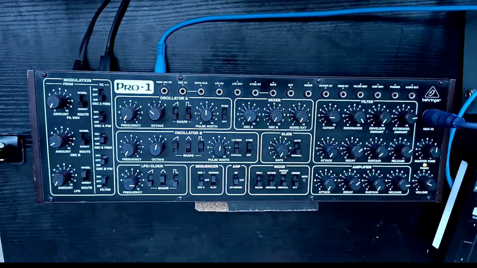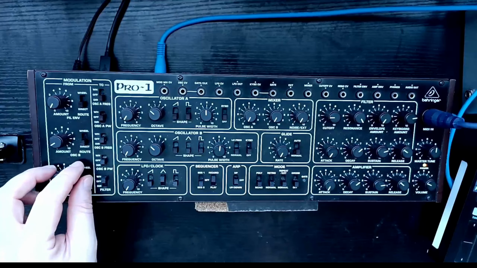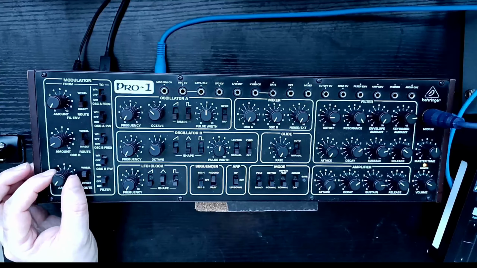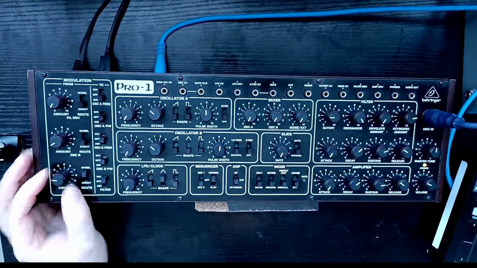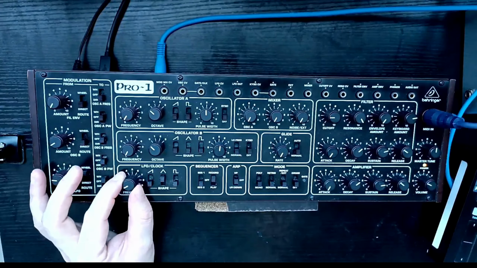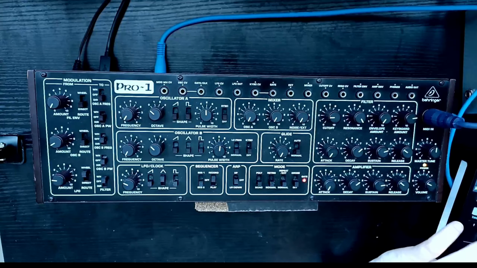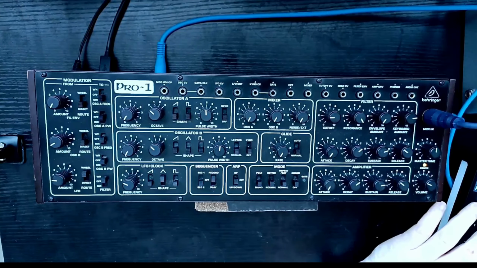And then I'm going to come over here. I'm going to mess with the modulation a small bit. So let's see what happens if I turn up the LFO amount to turn an LFO on it. So when I use the wheel on my keyboard, sounds like the Clangers or something.